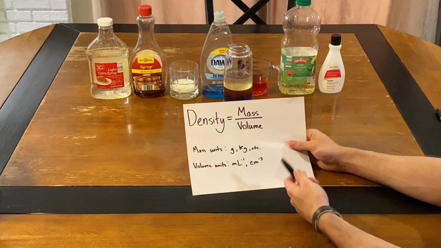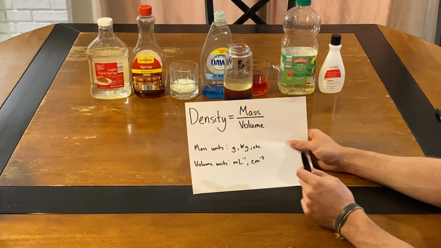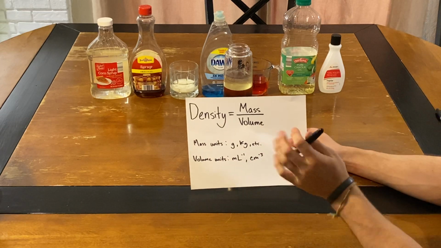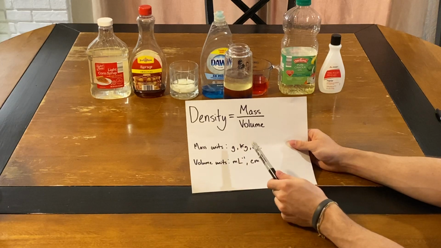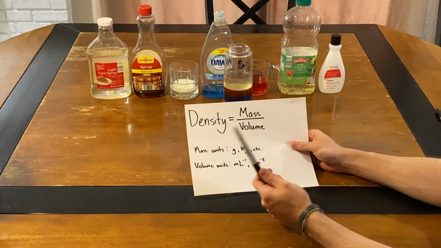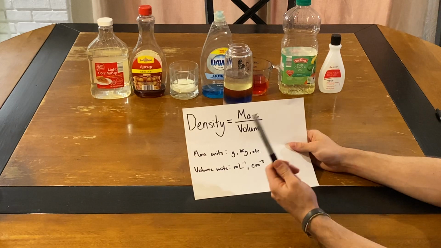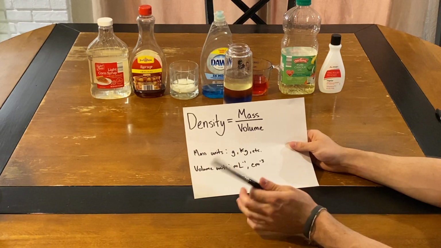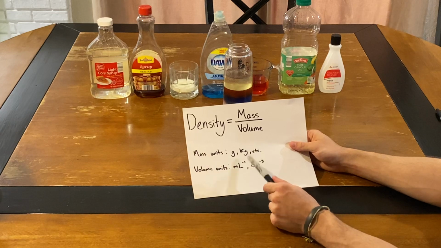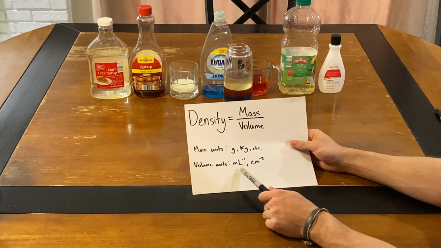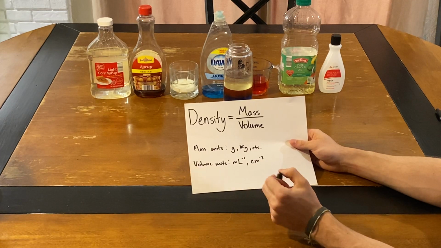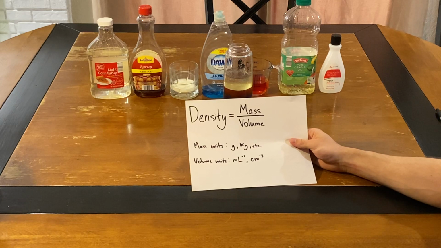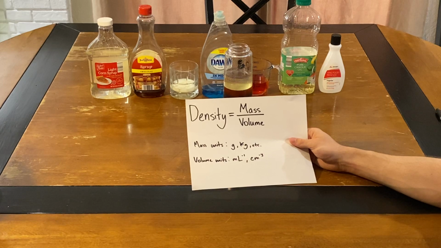Now we will delve into that a little bit more later because some things are harder than others to calculate density with, but we will hopefully cover as much as we can. For mass, the units typically are going to be grams, but it can be kilograms, megagrams, milligrams, whatever you want. Usually grams though is what you're going to see. For volume, there are milliliters or centimeters cubed, and they are actually the exact same unit, but typically when we're referring to a liquid, we use milliliters, and when we're referring to a solid, we use centimeters cubed.